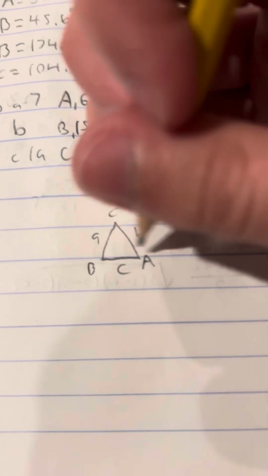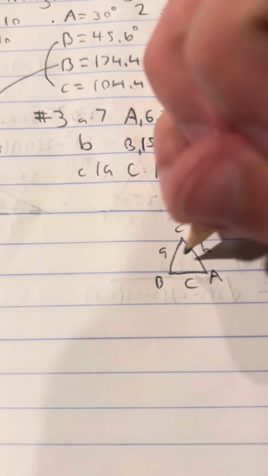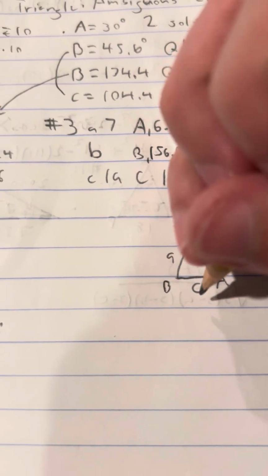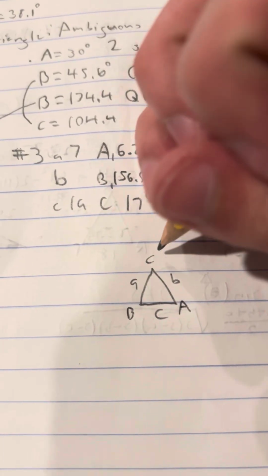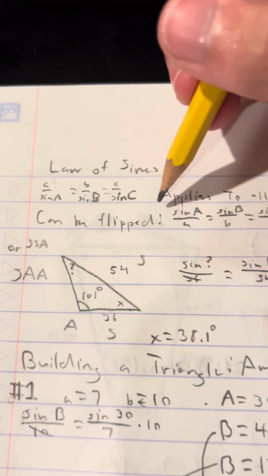We typically use the capital letters, A to A, that looks like a 9, B to B, and C to C. Just kind of hope that you know which one's lowercase and capital if you're not typing it, I guess. Anyways, it says it can be flipped here.